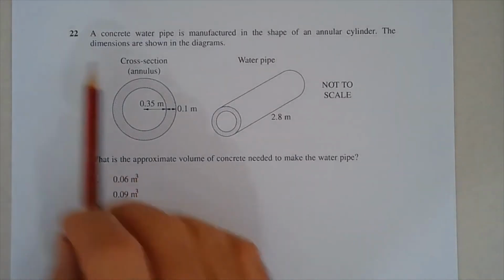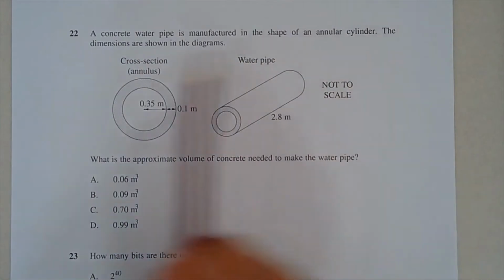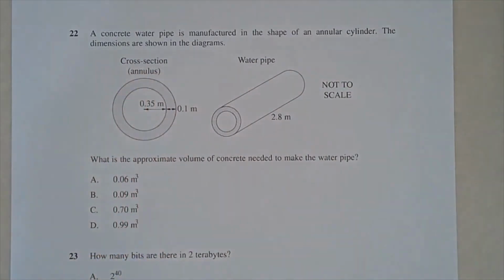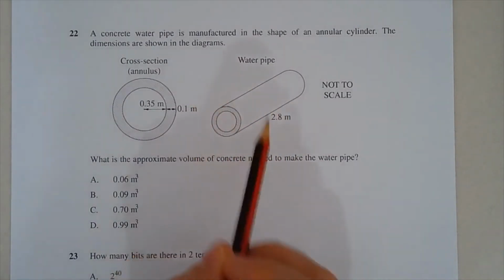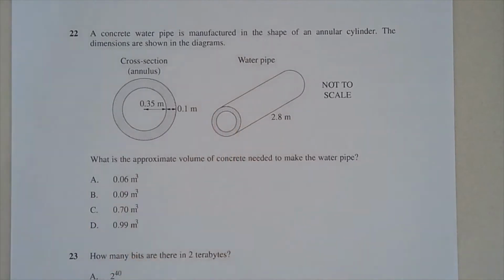Question 22. A concrete water pipe is manufactured in the shape of an annular cylinder. The dimensions are shown in the diagrams. What is the approximate volume of concrete needed to make the water pipe? So this is an example of finding the volume of a composite solid, where we take the volume of the larger cylinder, the outer cylinder, and we subtract the volume of the inner cylinder.